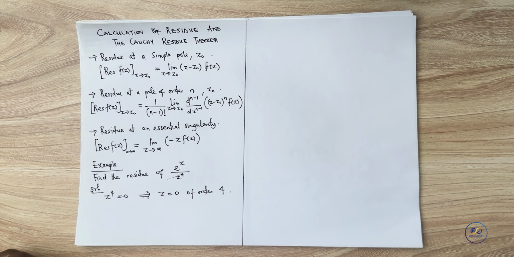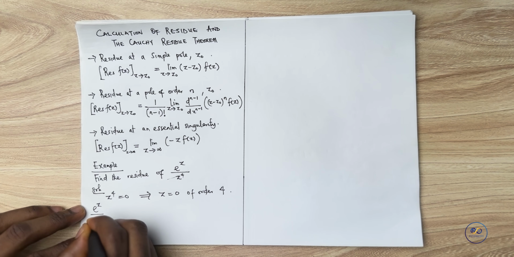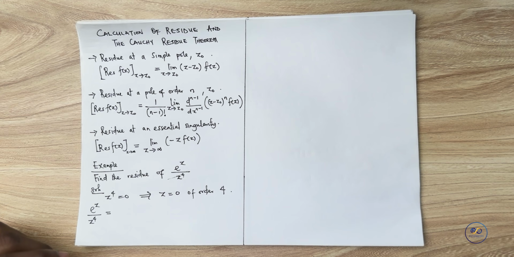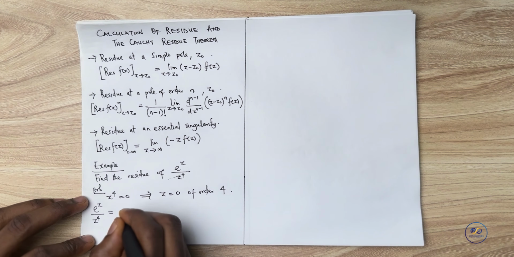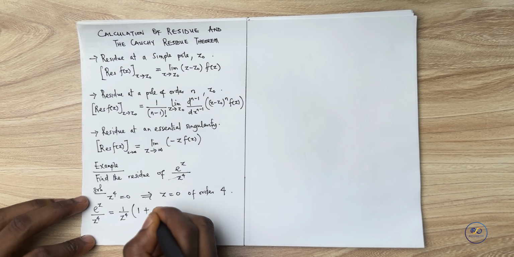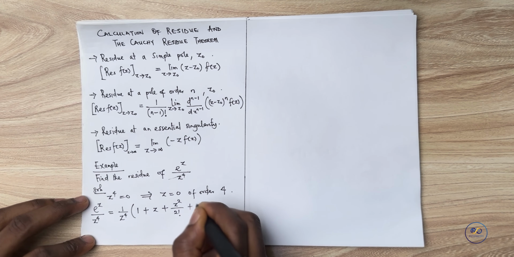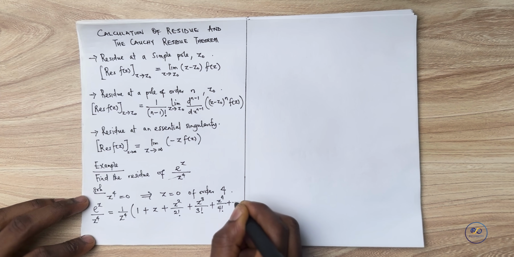Now, if this is the case, the very first thing is to write out the Laurent series for this function. How exactly are we going to generate that? Very simple. Remember the Taylor series of the numerator: we have 1 over z raised to the power 4 times (1 plus z plus z squared over 2 factorial plus z cubed over 3 factorial plus z raised to the power 4 over 4 factorial, and it goes on).